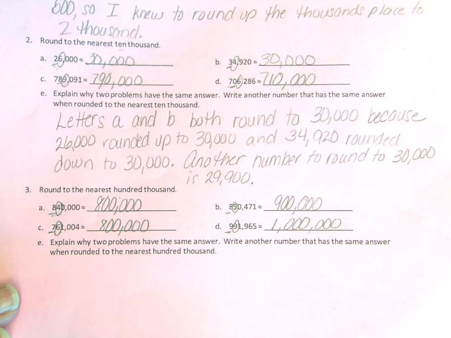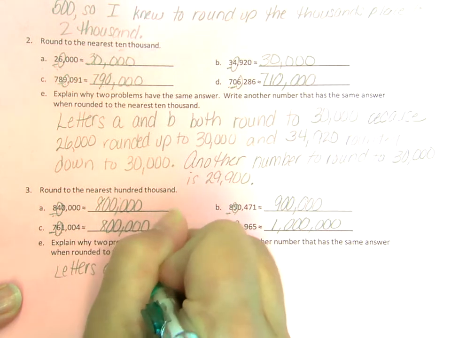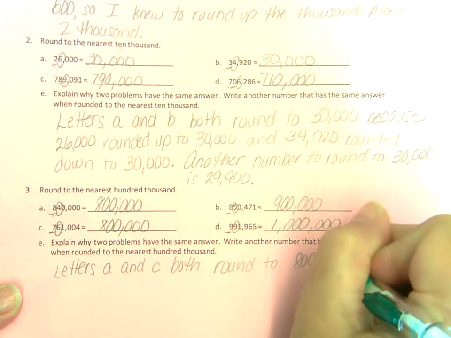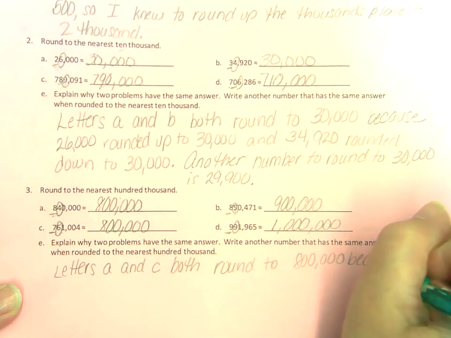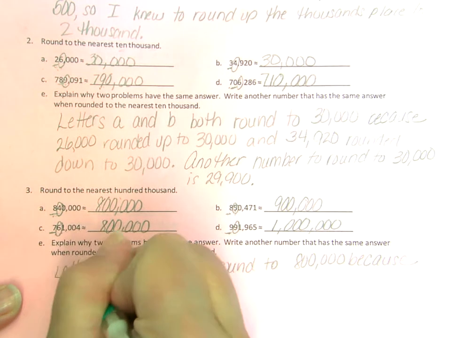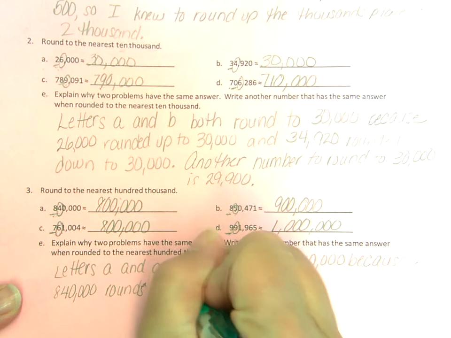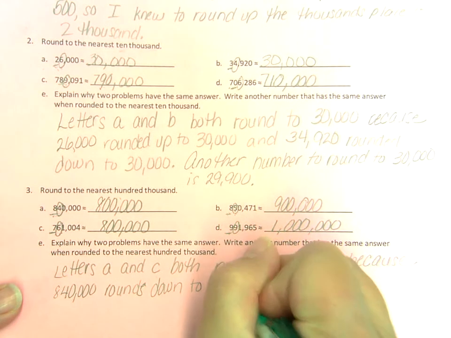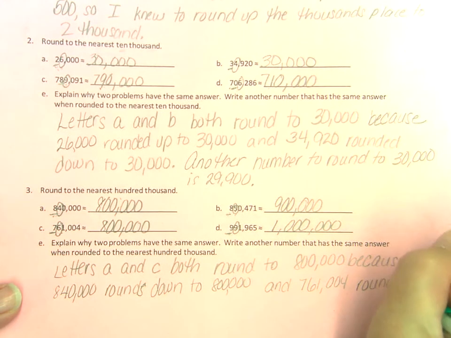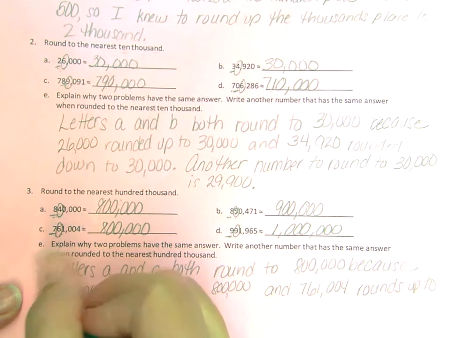Explain why two problems have the same answers. Let's see. Letters A and C both round to 800,000 because 840,000 rounds down to 800,000, and 761,004 rounds up, oh dear, to 800,000.